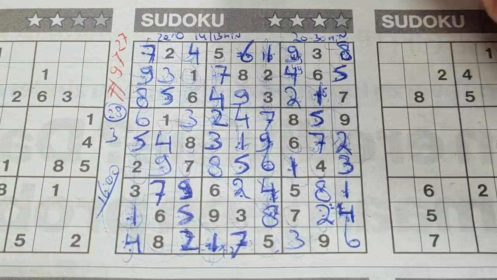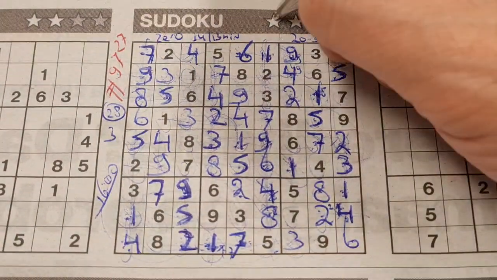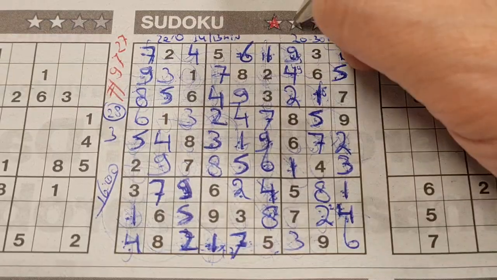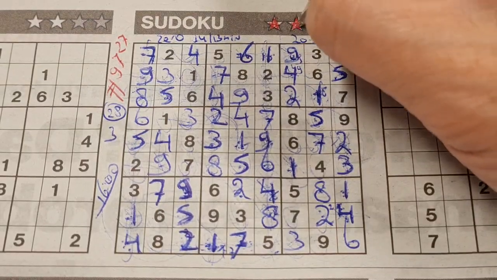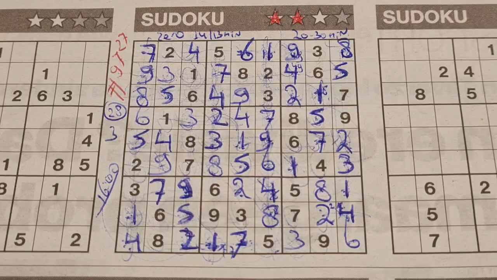Finished in 16 minutes. Well, not faster than 14, 30 minutes. Let me give this a 2 stars. Yeah, it's not a 1 star. Otherwise, it will be. I need to be faster than 50 minutes. So, yeah, let me give this a 2 stars.